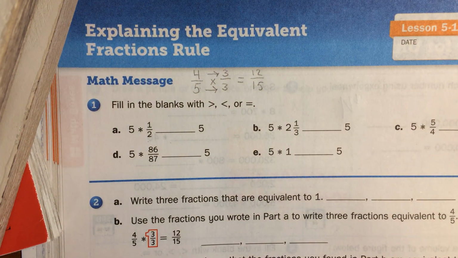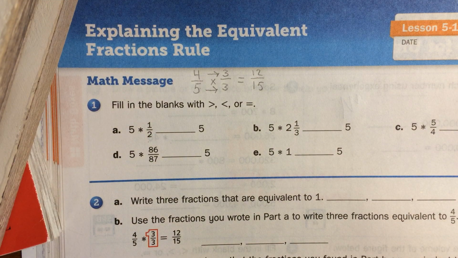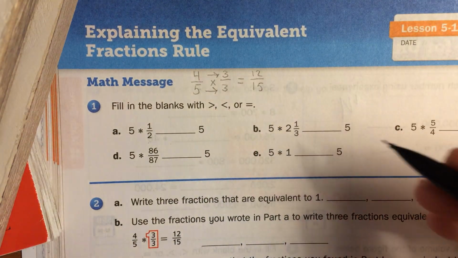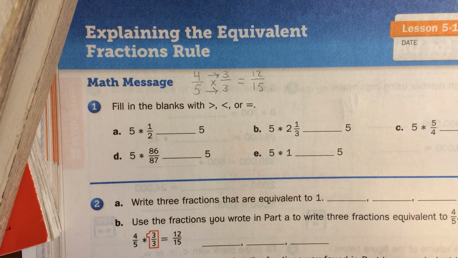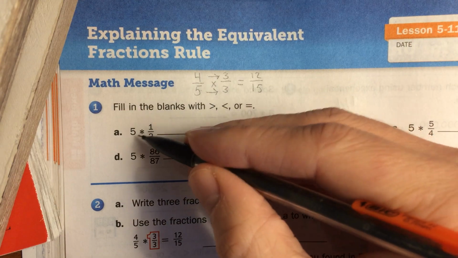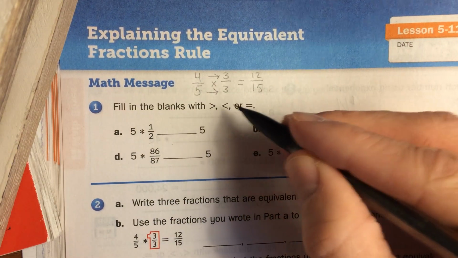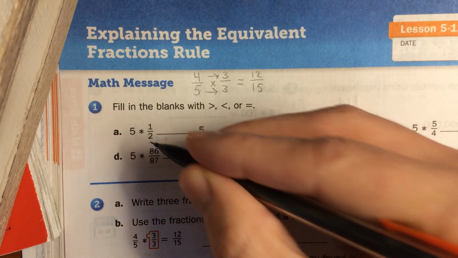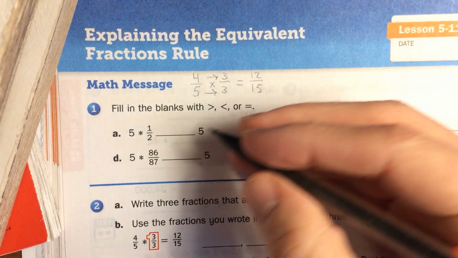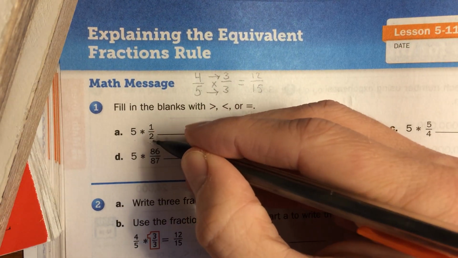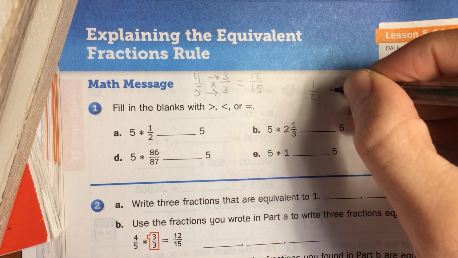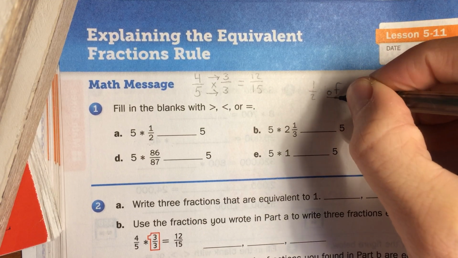Okay, so this entire lesson mostly is centered around finding equivalent fractions. Now, for the first part, we actually sidestep a little bit. We're still talking about equivalent fractions, but they're building you up to it. They want you to find whether each number story is greater than, less than, or equal to between two sets of numbers. One thing we want to keep in mind here is when we say 5 times a half, that's also like saying, what is 1/2 of 5?